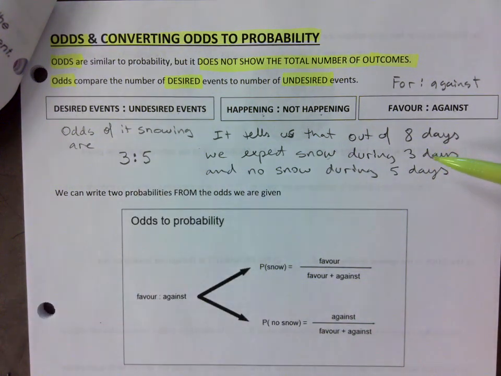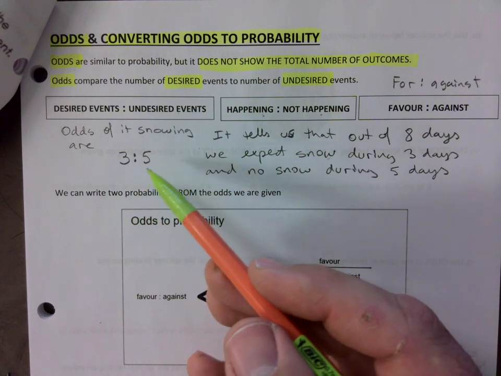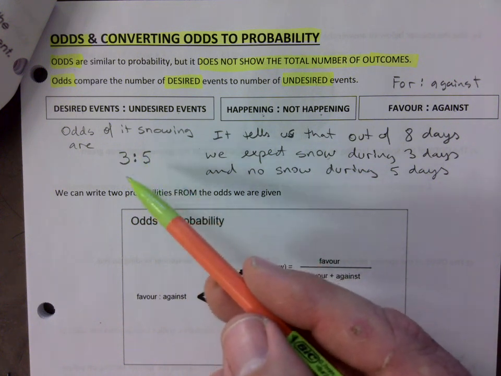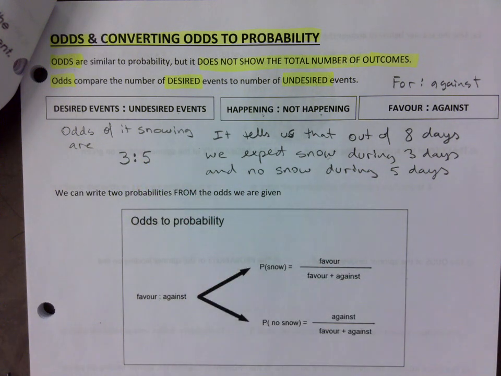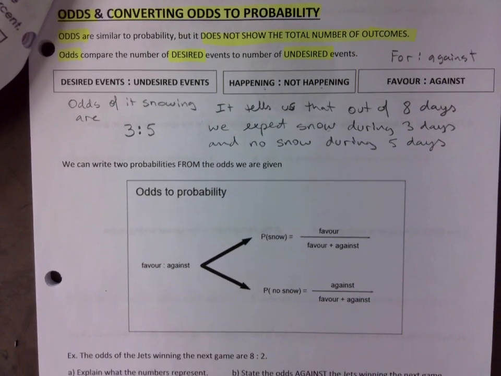So as you can tell, it does not include the total, right? So if you see the 3 to 5, you need to add them to get your total. Like how many instances are we considering here? Okay, so that's odds in a nutshell, okay?